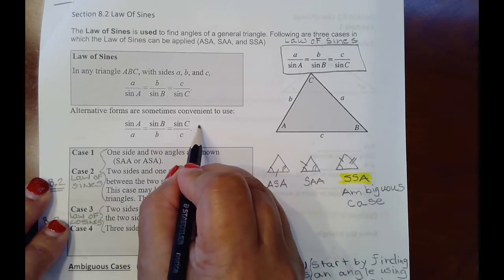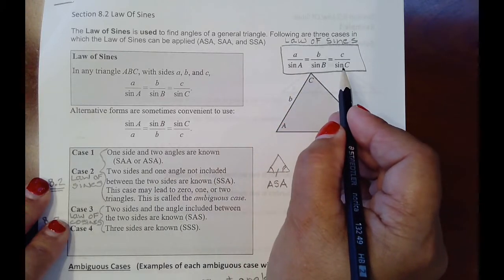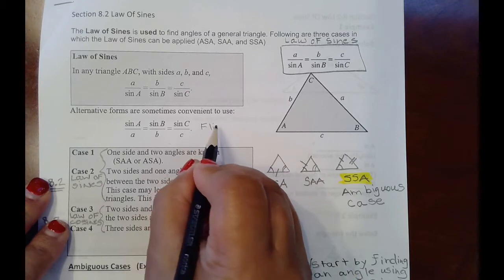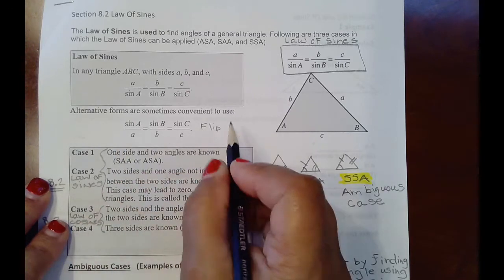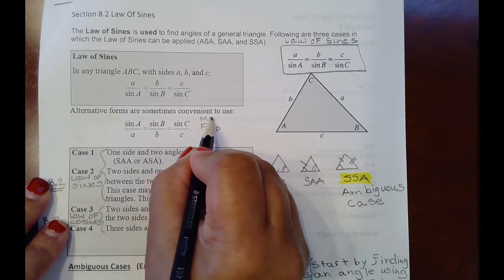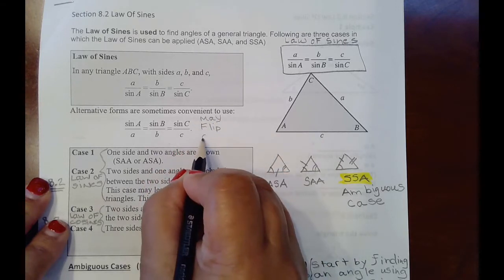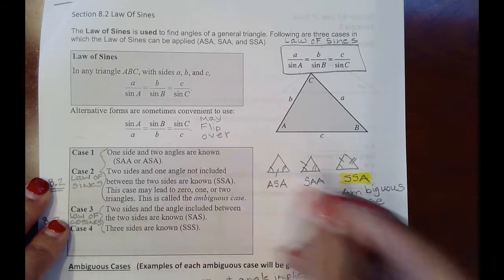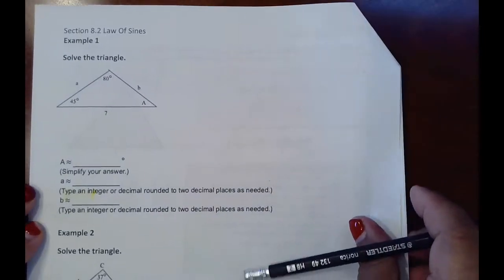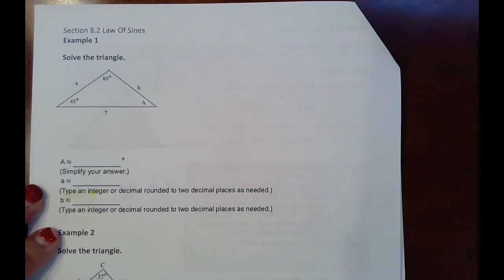So this is just a comment that you may take the way it appears in the original law of sines and flip them all over. If you flip one over, you've got to flip them all over. Okay, so the rundown on what you can expect as we work out these problems. So back to the first problem that we were about to solve.